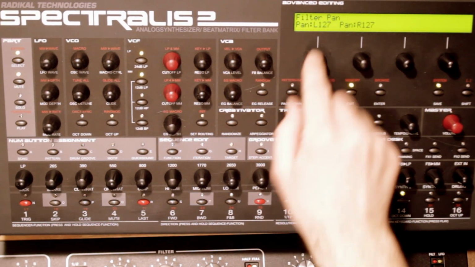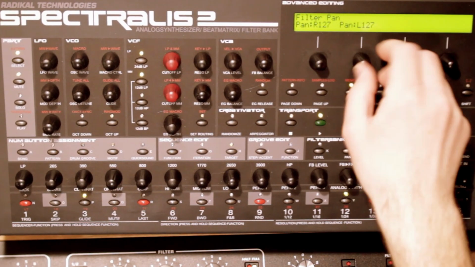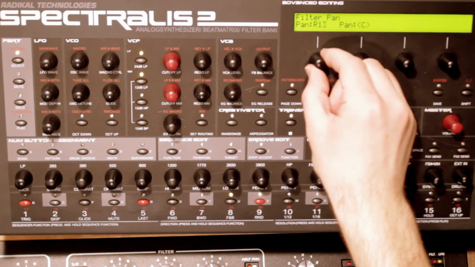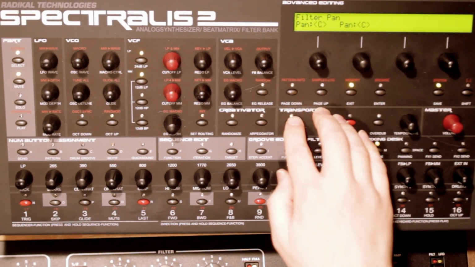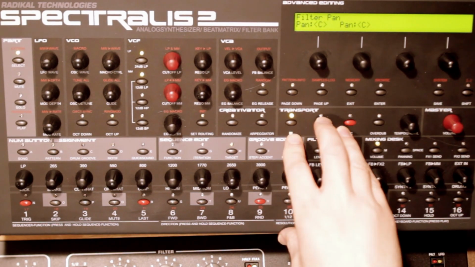You could do that in this setting here too, for both of them. And now both of those are going through the center, so you're kind of hearing them almost phasing at this point.